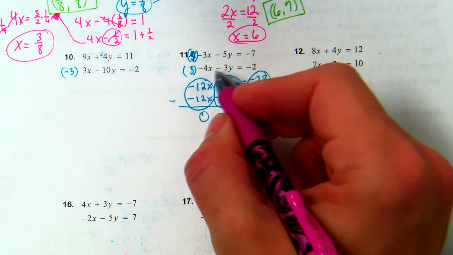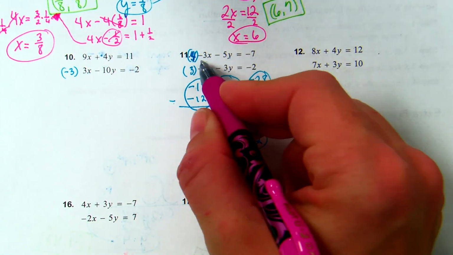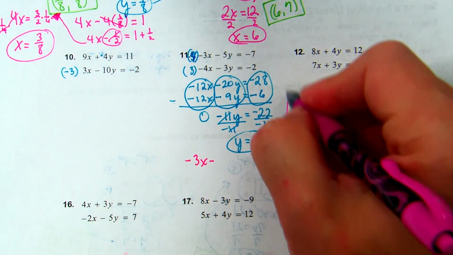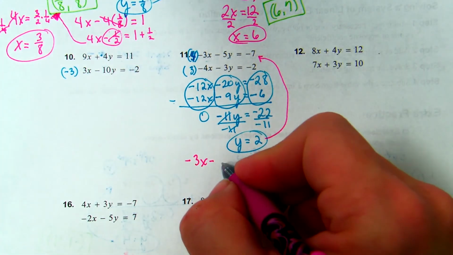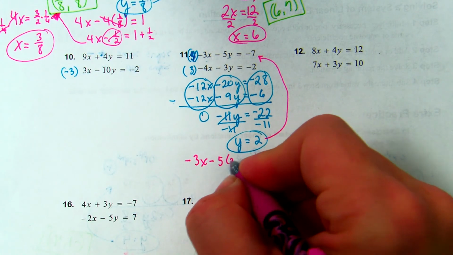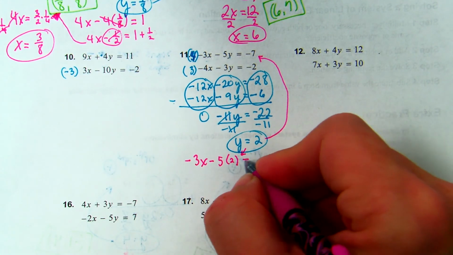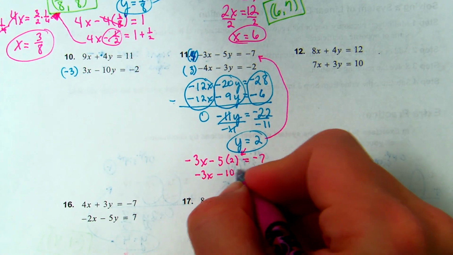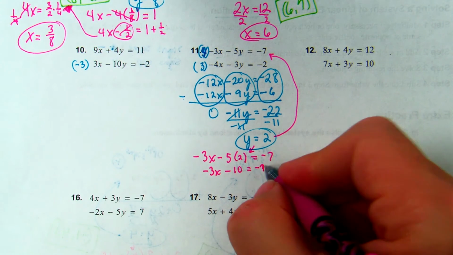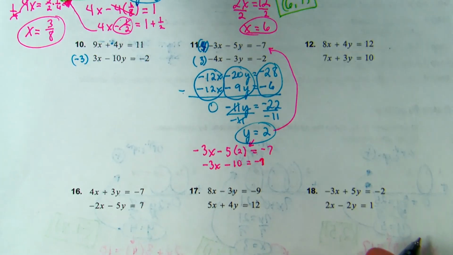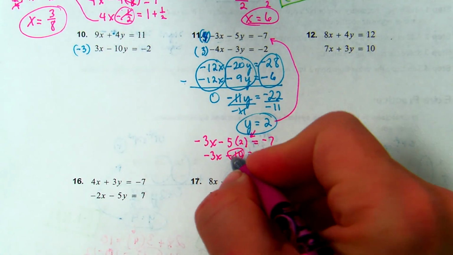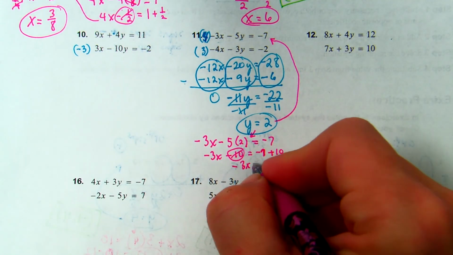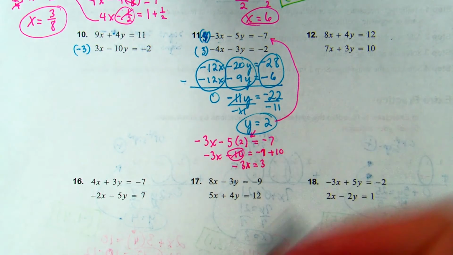Or we could take one of the original ones. Let's pick the very top equation of the original equations. So we're going to have negative 3x minus, so I'm taking this 2 and plugging it into that equation, negative 3x minus 5 times 2, equals a negative 7. So negative 3x minus 10 equals negative 7. Alright, and then we'll add 10 to both sides, or we'll just move this across to the other side, same thing. So negative 3x is going to equal a positive 3.